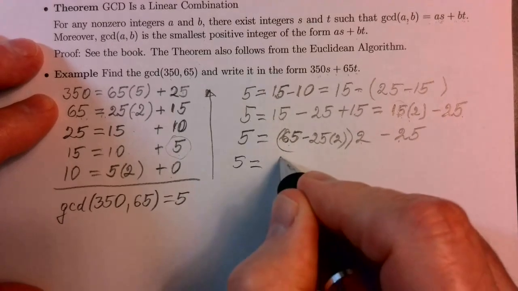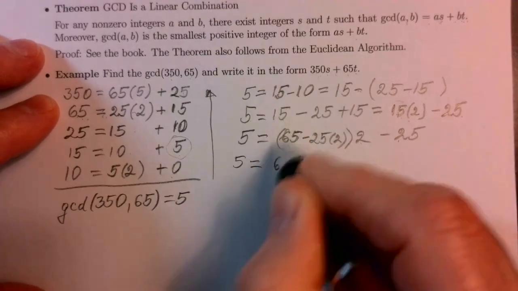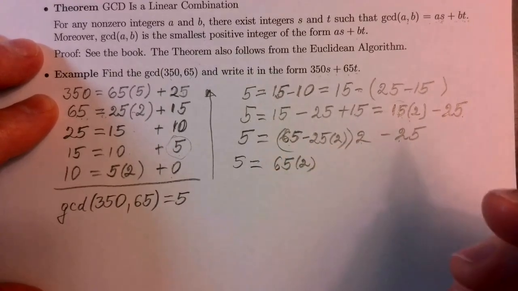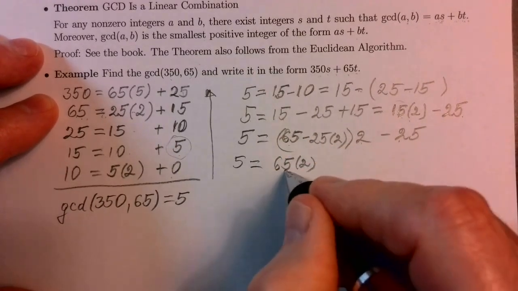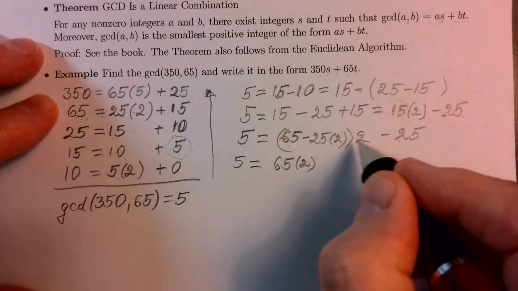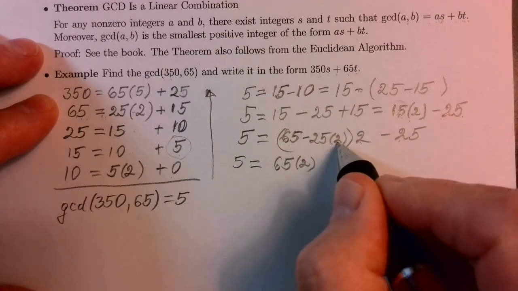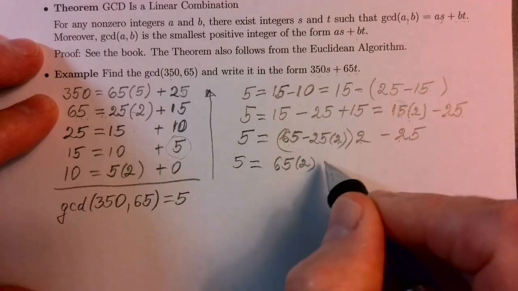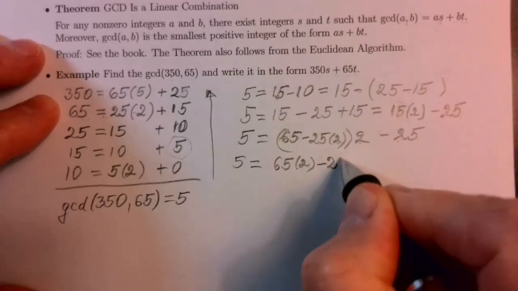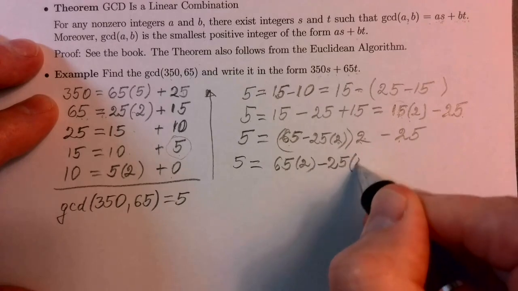So we just write 65 times 2. Don't write 130 instead. Keep 65 as a factor. And then this must be multiplied by 2, but we multiply the number 2. We keep 25 as a factor. 2 times 2 is 4.